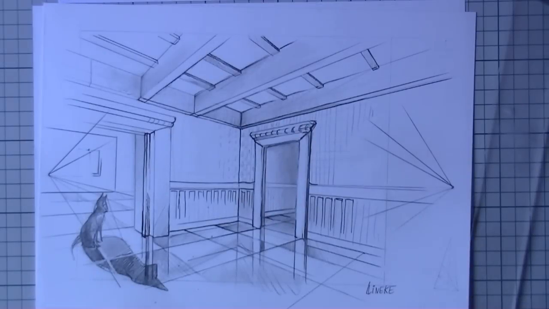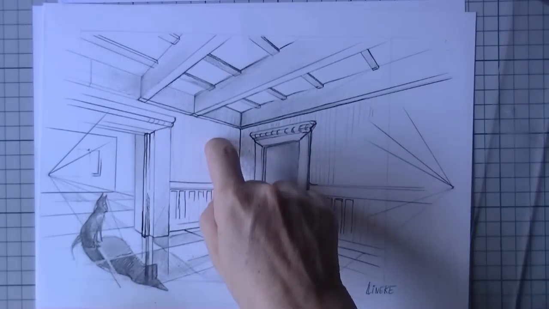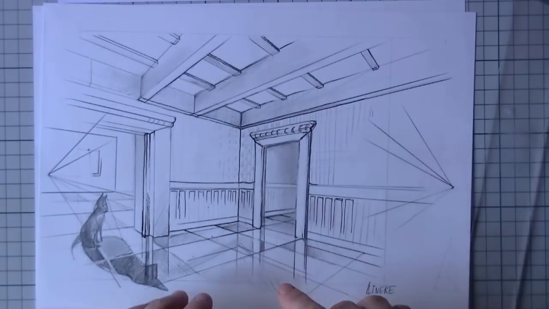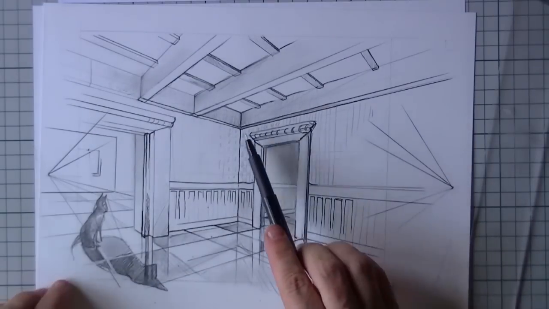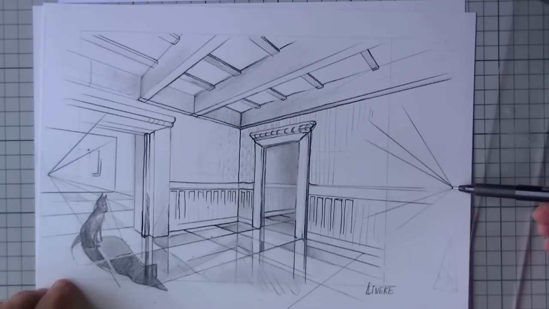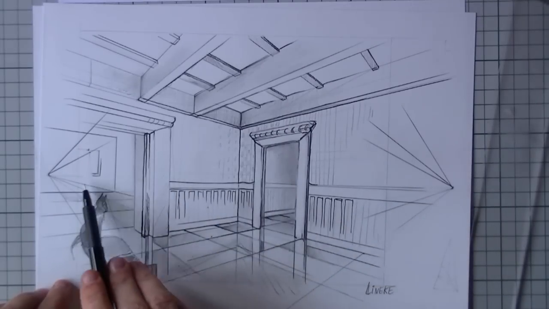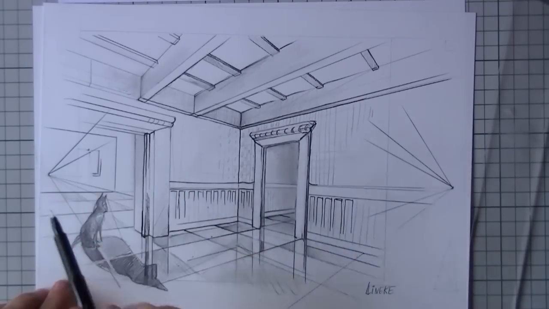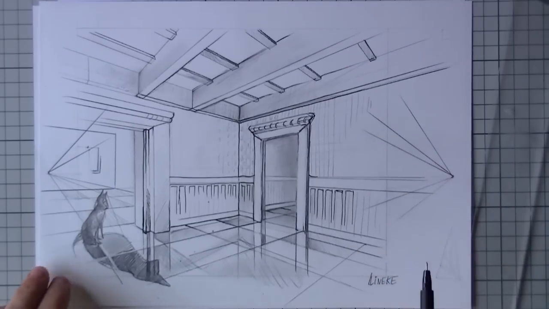In this tutorial we are going to draw the inside interior, and I want to explain how to work with two disappearing points and how to draw in a ceiling and a floor from those two disappearing points.